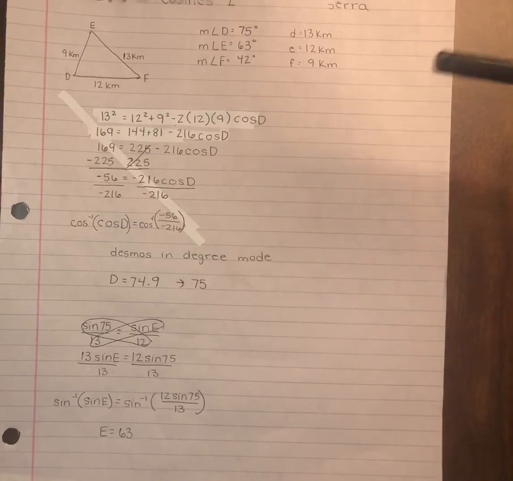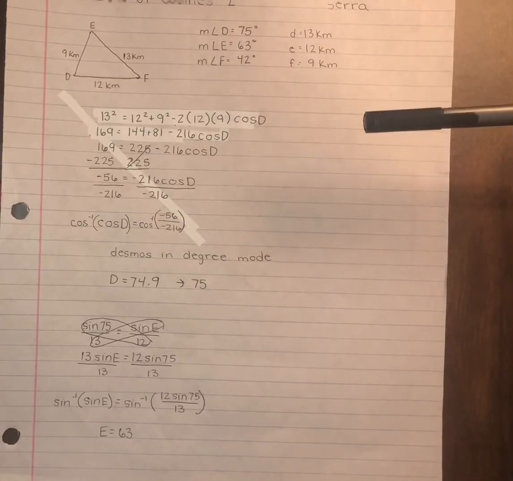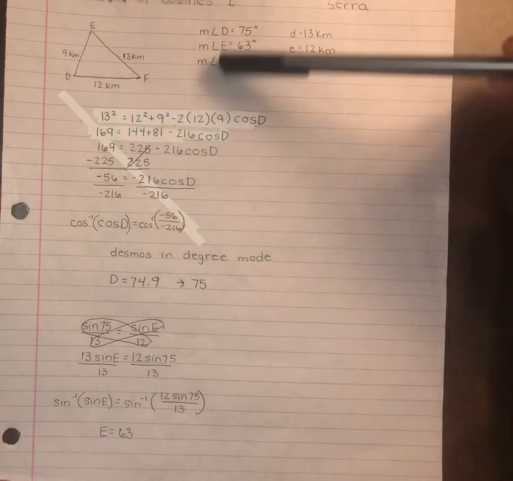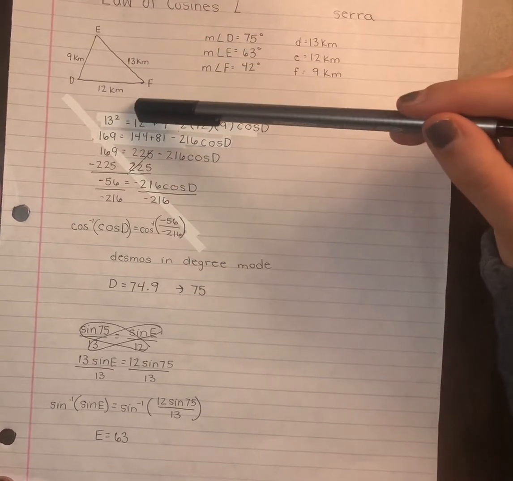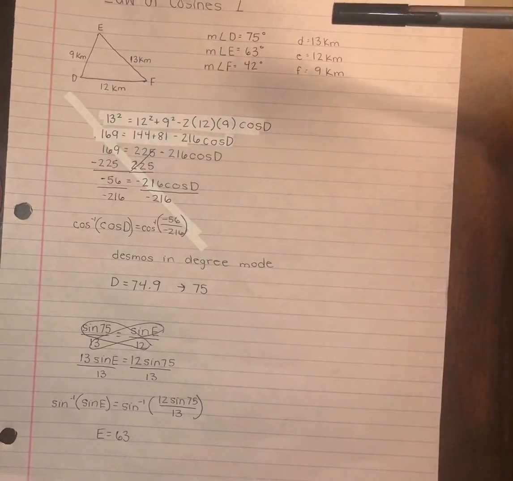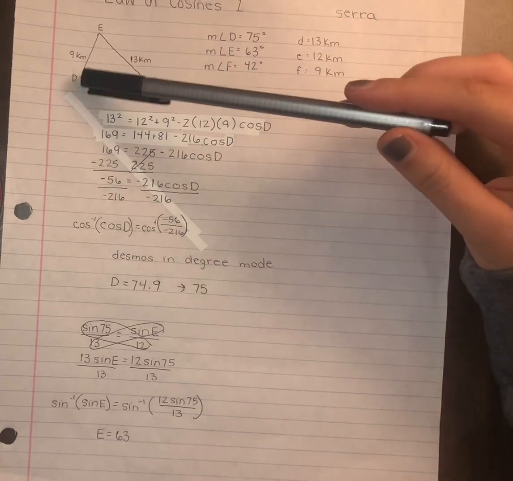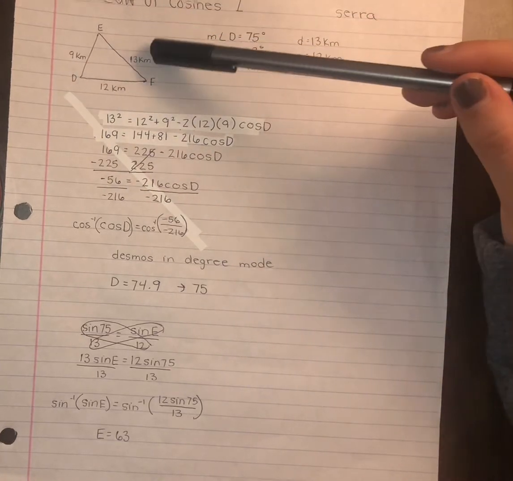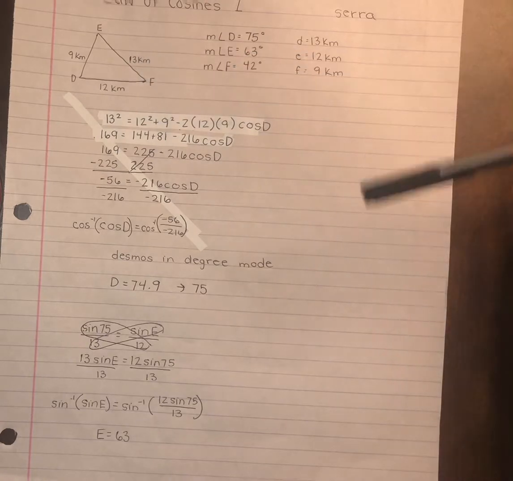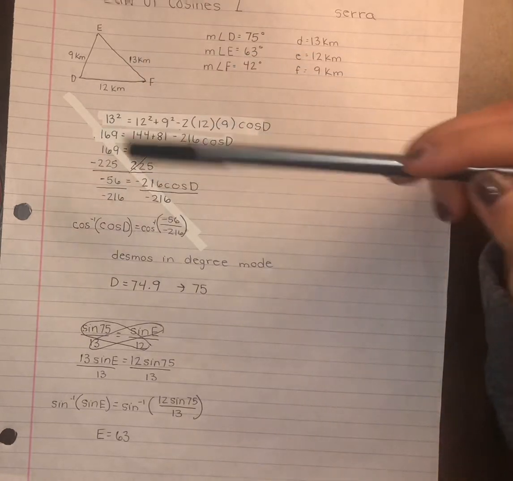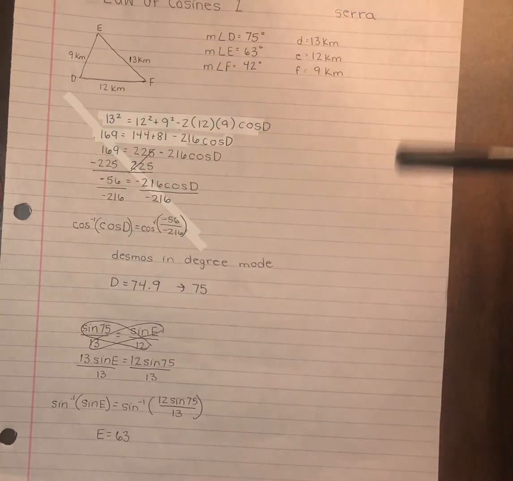Okay, to start out this problem, we have law of cosines, and we are given the three sides of 9 kilometers, 13 kilometers, and 12 kilometers. And we can know that the opposite of the angle is the side. So we know D is 13 kilometers, E is 12 kilometers, and F is 9 kilometers.